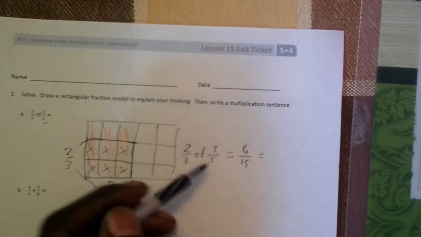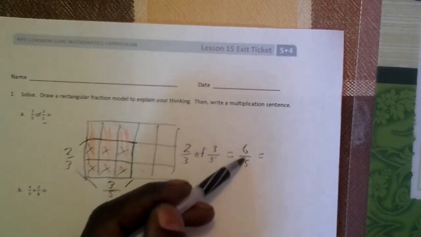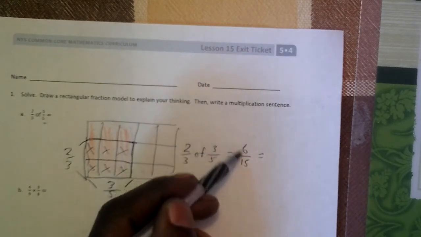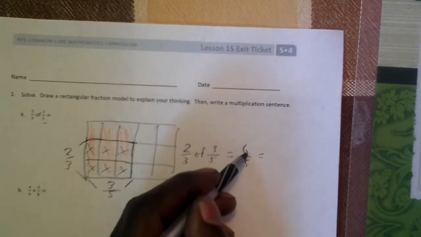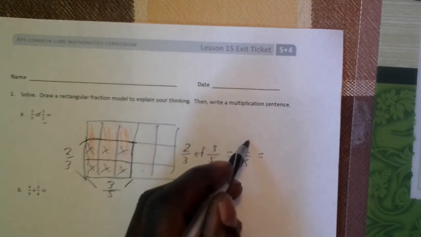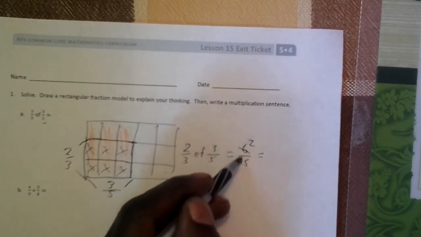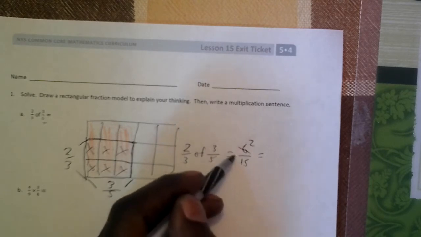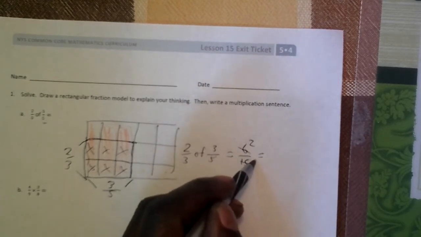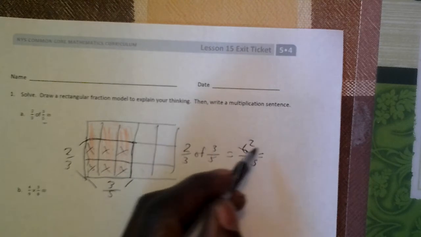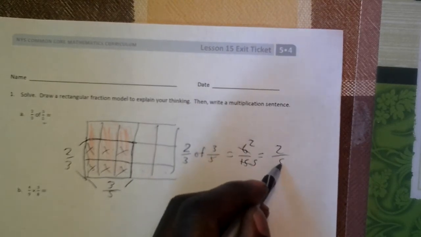Or I should say, can we simplify? Yes we can, because both have the same factor of 3. So 6 divided by 3 is 2, 15 divided by 3 is 5. So the answer is 2/5.